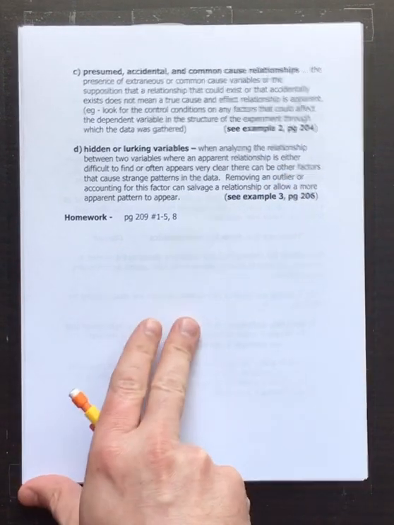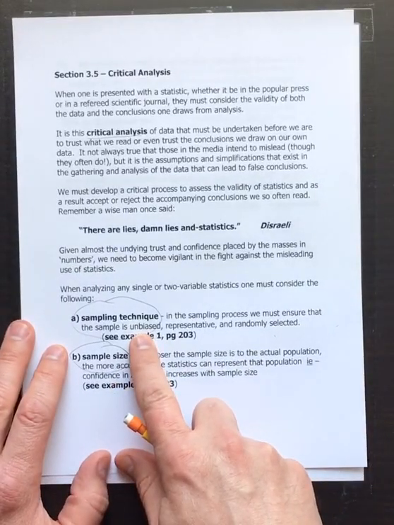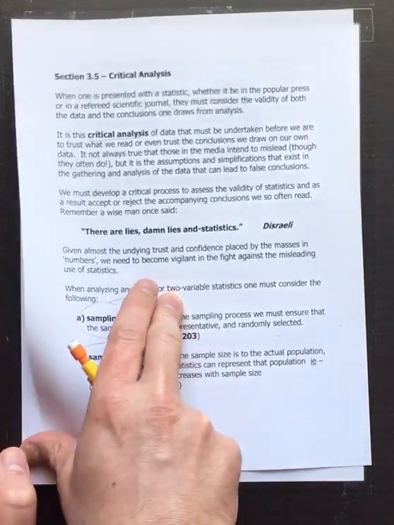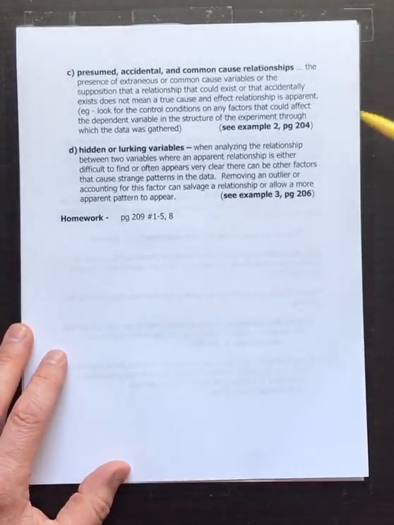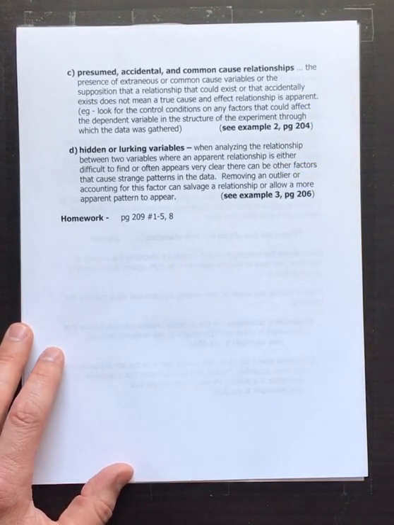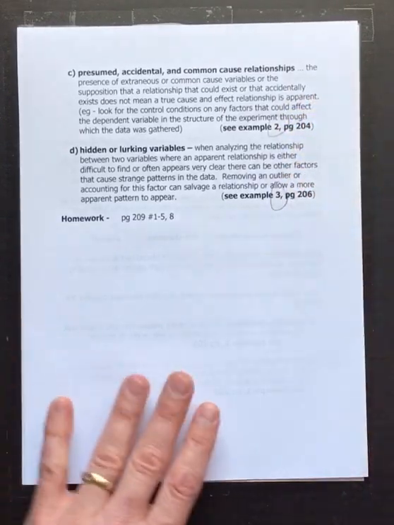And there's power that comes from sample size and correct sampling techniques. And when you look for those causal natures, when you look for causality, or even a connection between individual variables and how they're gathered, or a connection between two variables, you need to be critical when you look at that. So look at these examples in your textbook, examples 1, 2, and 3.